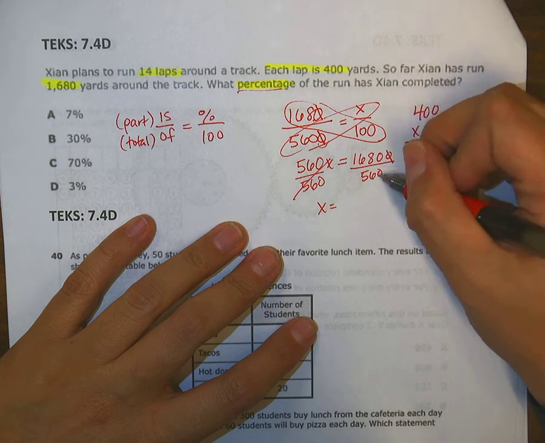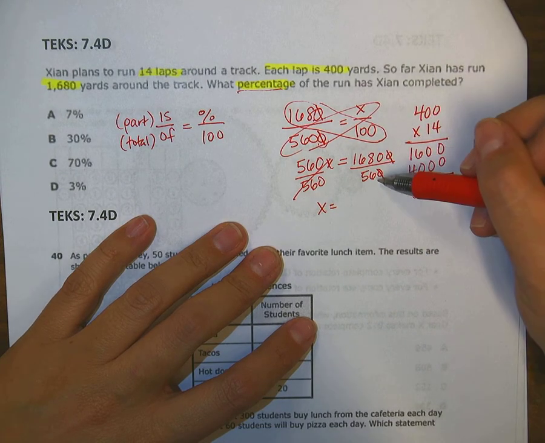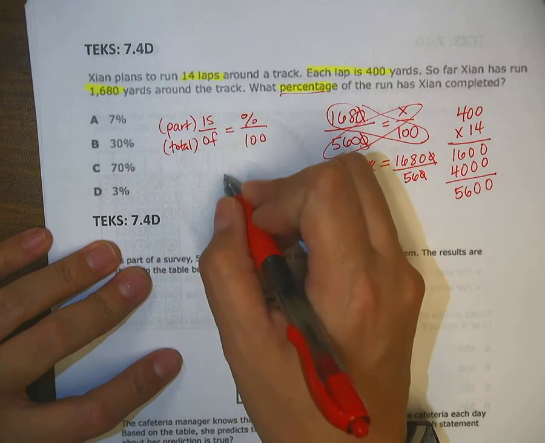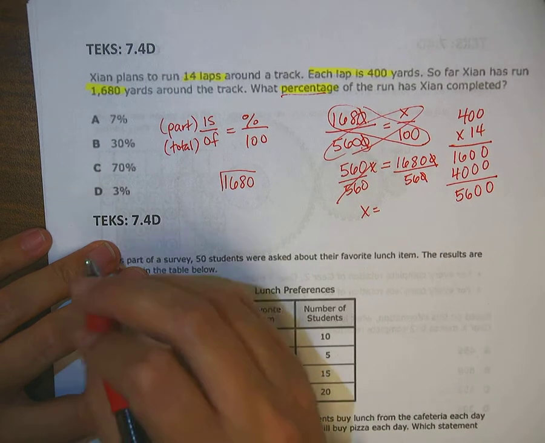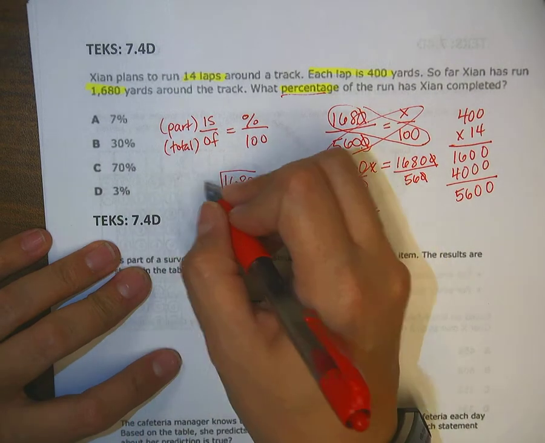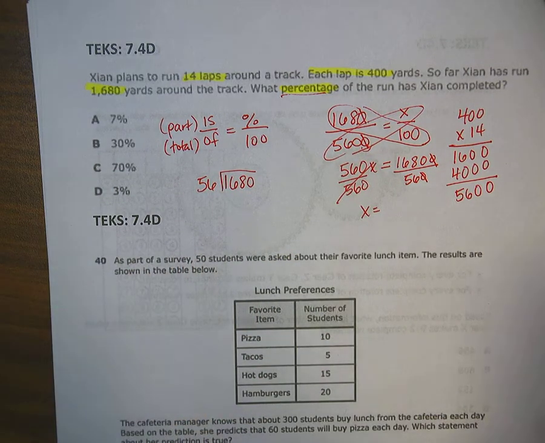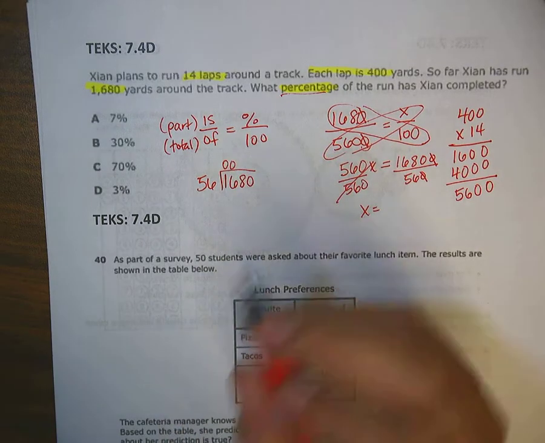Now I can take off a 0 again, and I'm at 1680 divided by 56. Okay, let's work that out. 56 doesn't go into 1. It doesn't go into 16.